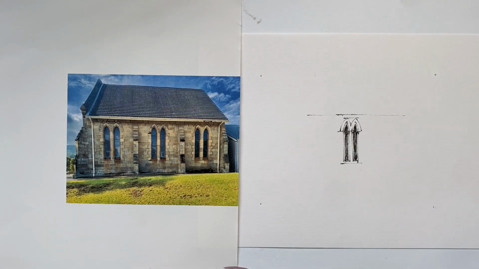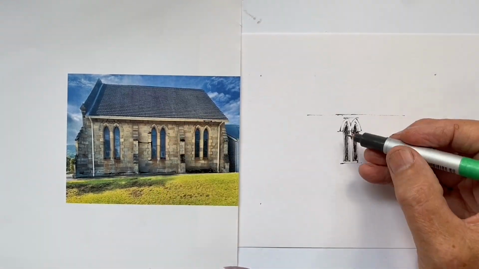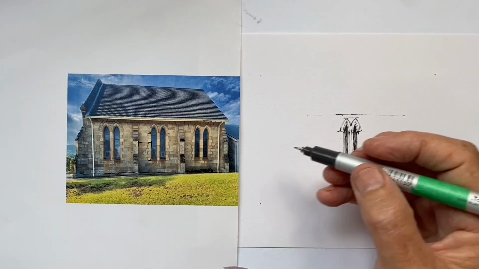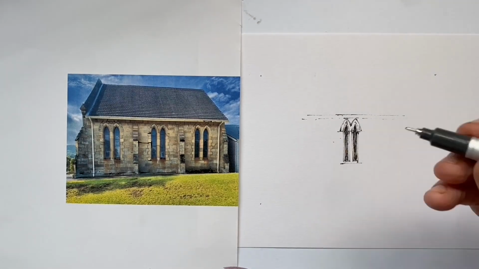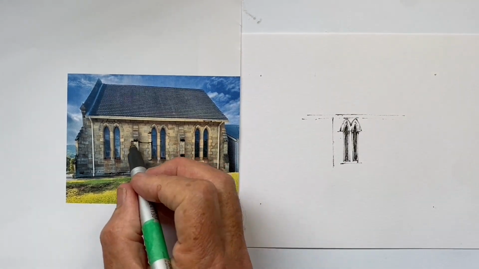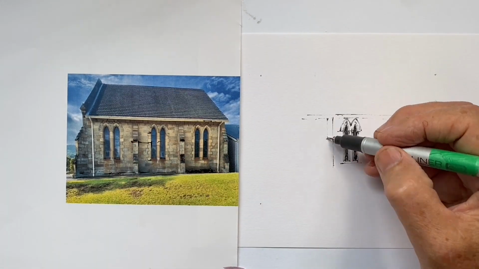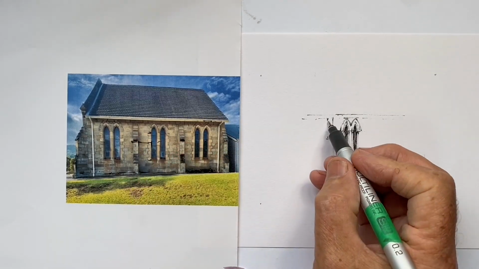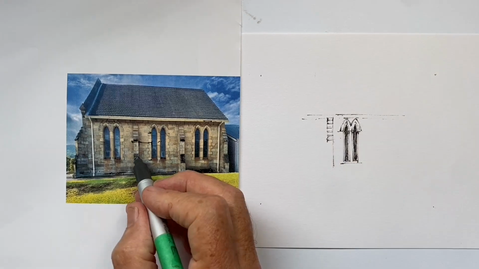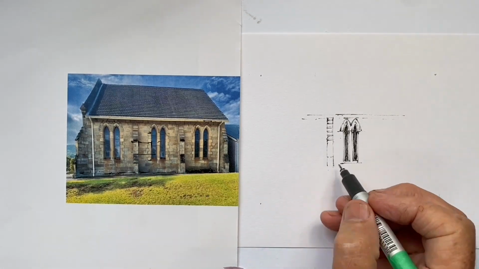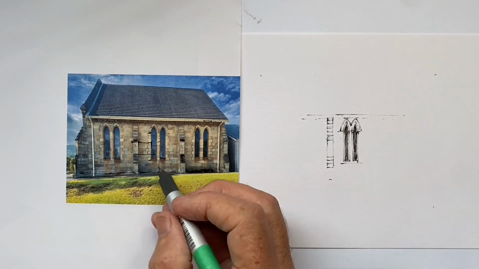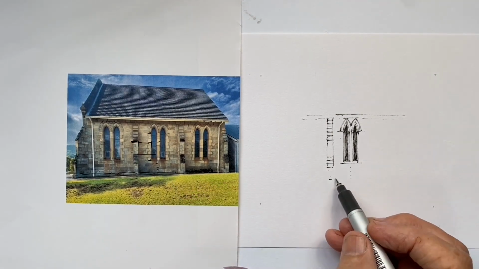I do the 2 center lancet windows, and then I establish where the lower line of the guttering is going to be. And now I'm positioning where the left-hand buttress comes out, doing that one first because it's the simplest one, and I'll use it to get the measurements for where it changes direction, where it angles out towards us more. The buttress steps out twice.